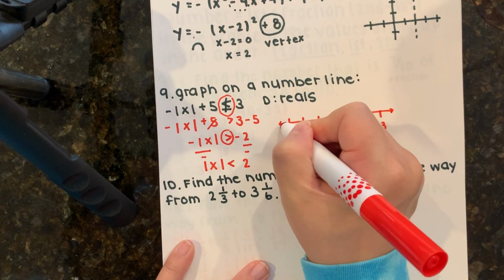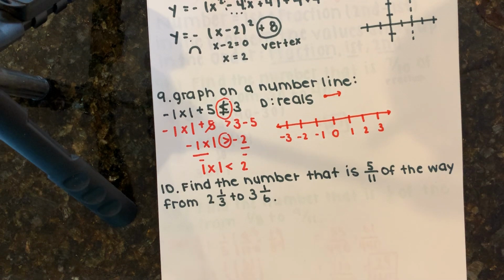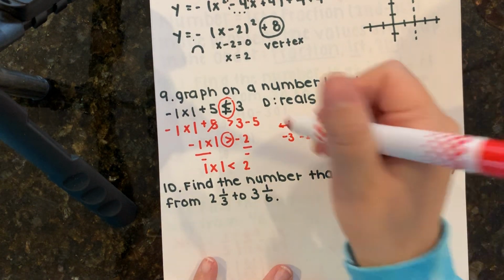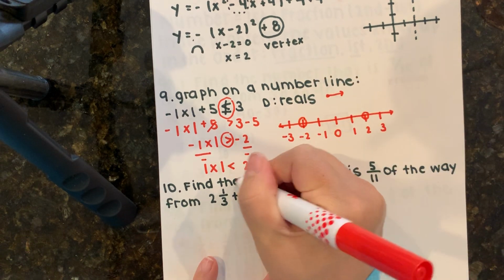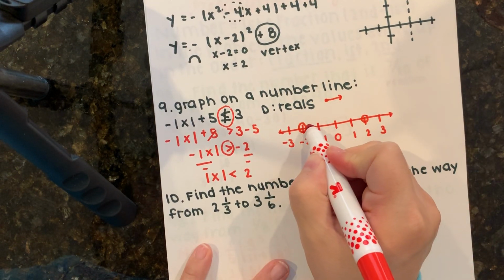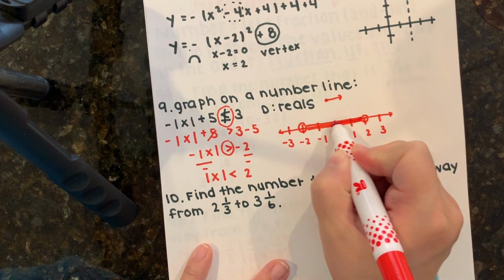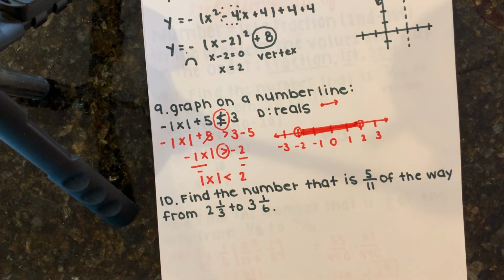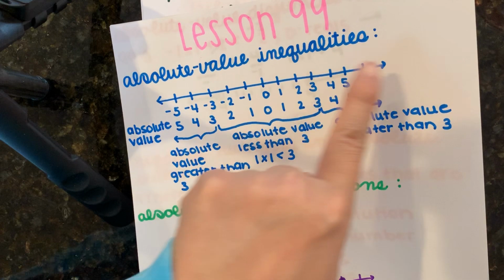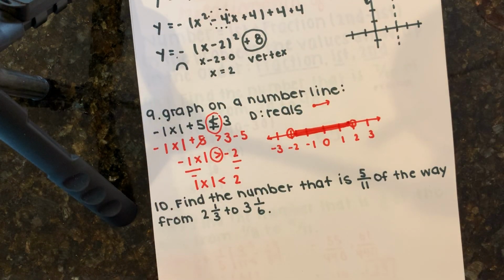We're doing real, so it is going to be just a point with an arrow. So I'm going to leave an open circle on 2 and -2 because there's no equal sign. And then all I'm going to do is connect those 2 points with a line. And that would be your result for number 9. So go back to your notes for graphing the absolute value. This is what I used, the notes that I used right there.